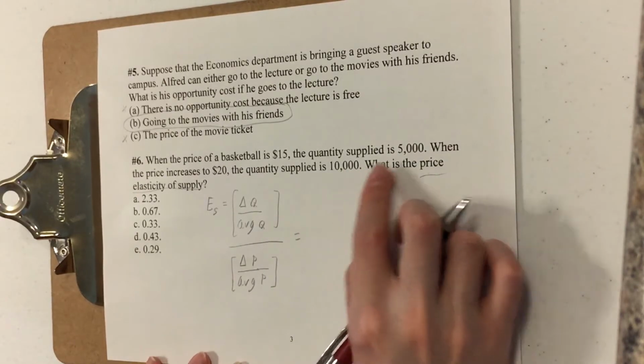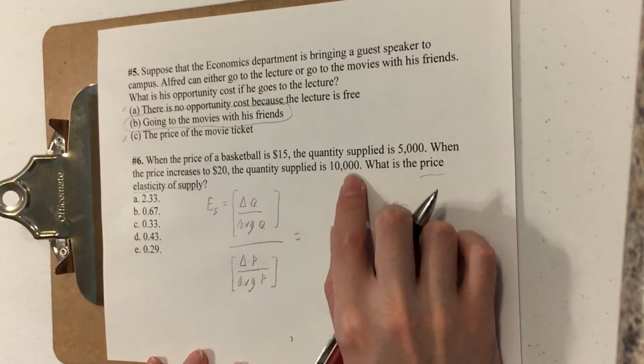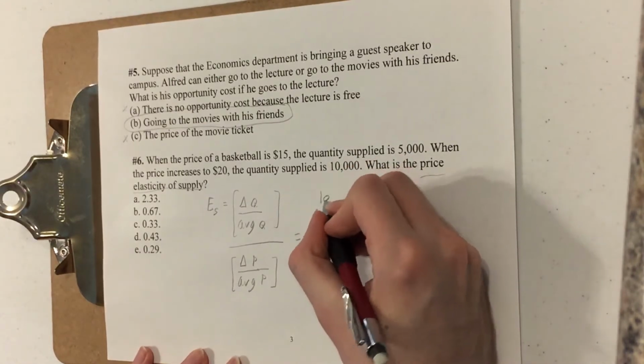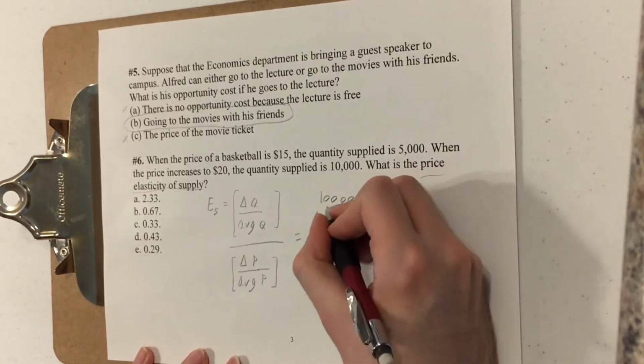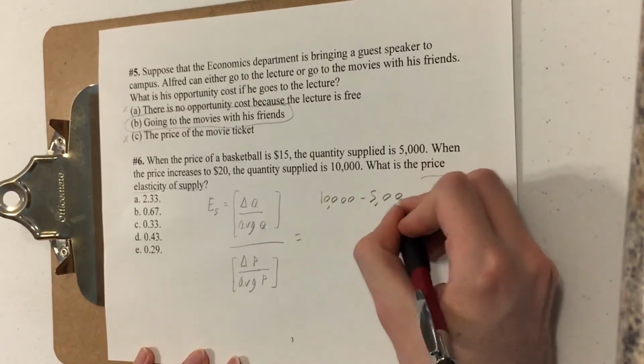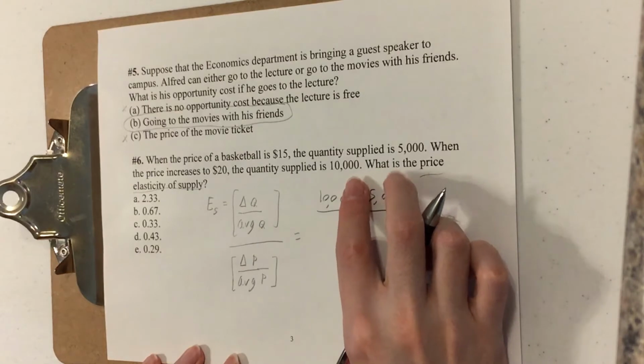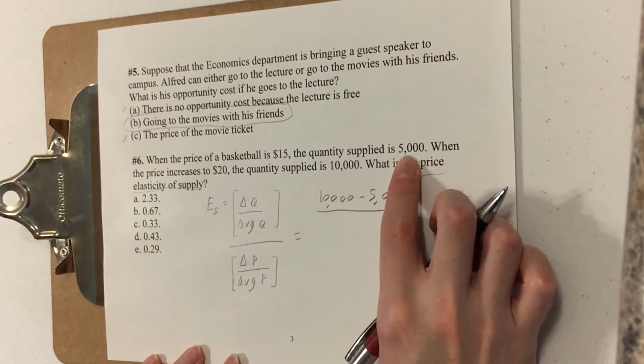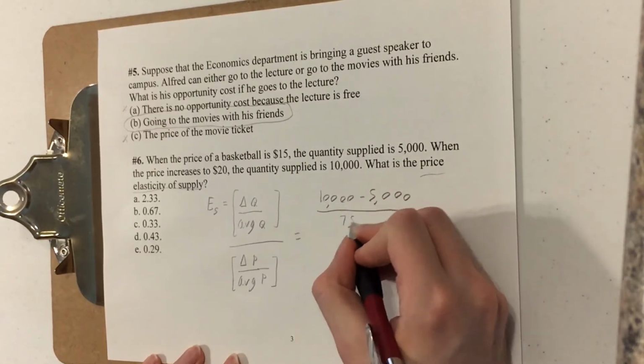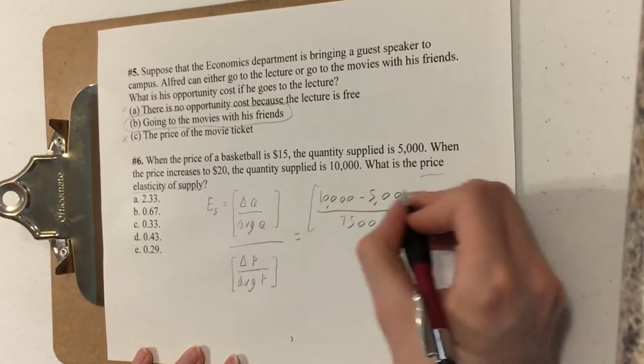So change in Q goes from 5,000 to 10,000. Average Q would be the average of 10,000 and 5,000. That would be 7,500.